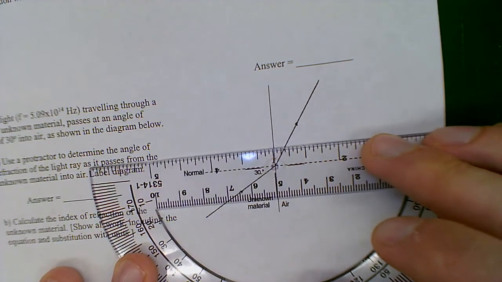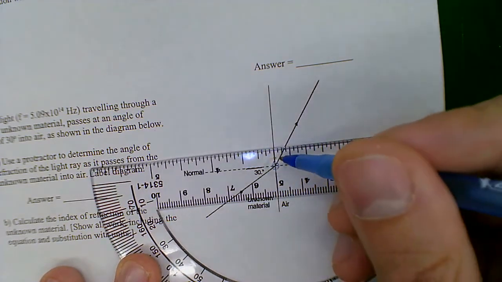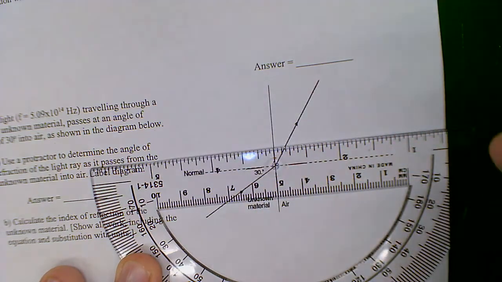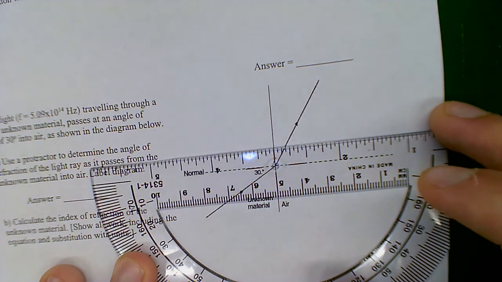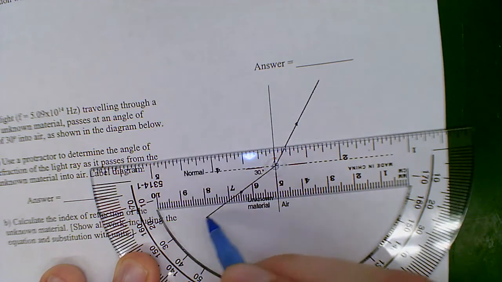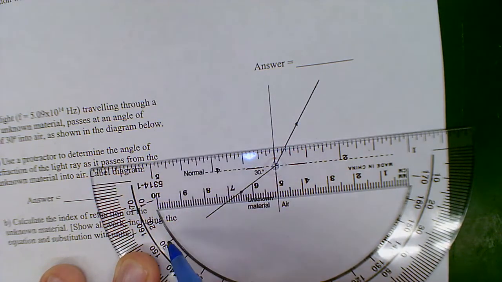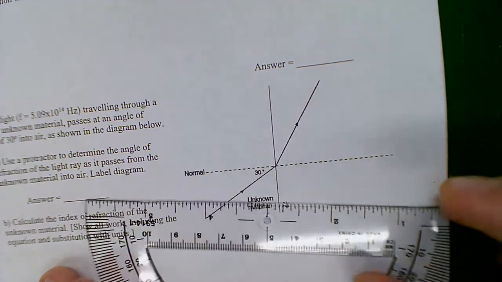So if we measure this here, we put our little circle on the vertex and we put our 0 line along the normal. Okay, notice how our protractor is oriented differently now. And it looks like, yeah, it's about 30 degrees. Okay, 0, 10, 20, 30. Perfect. All right, so that is 30 degrees.